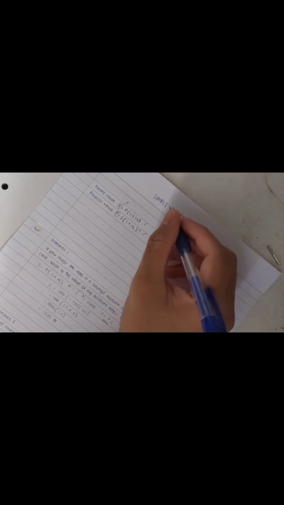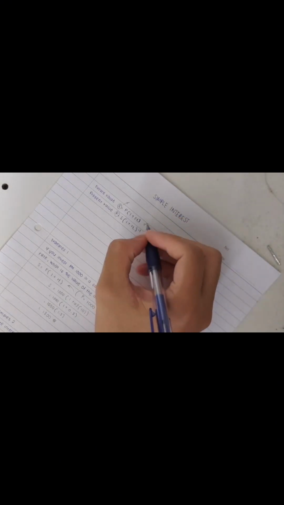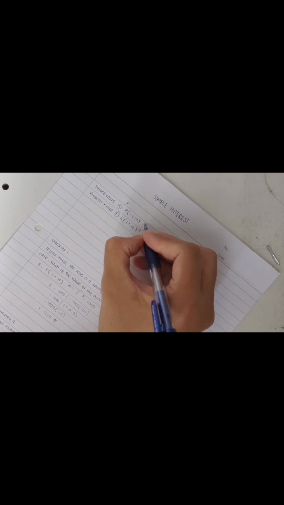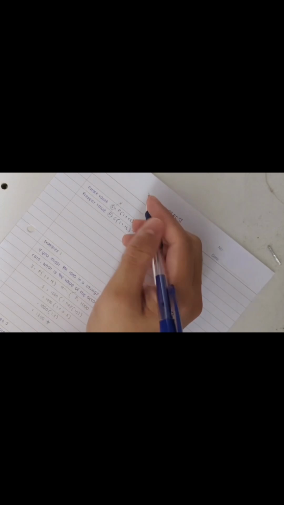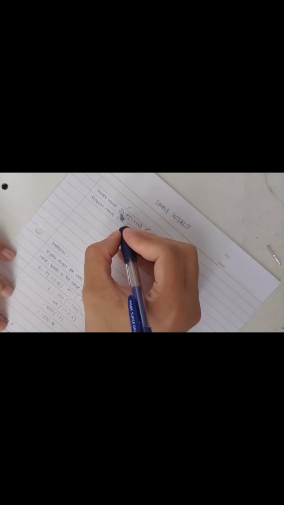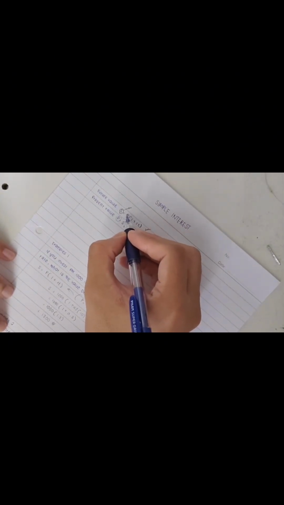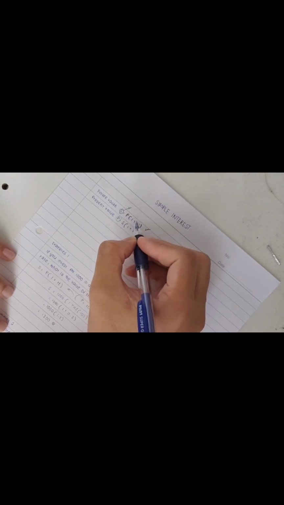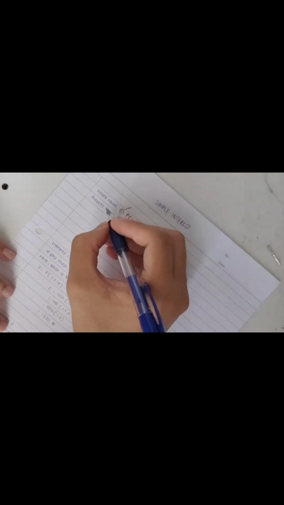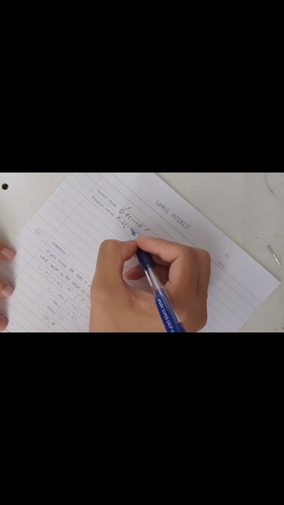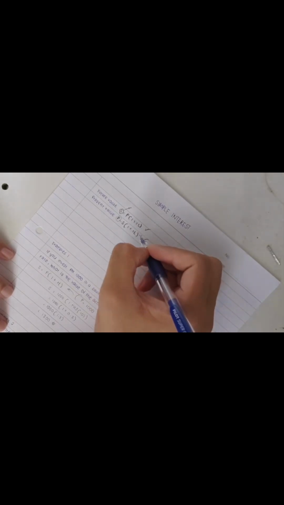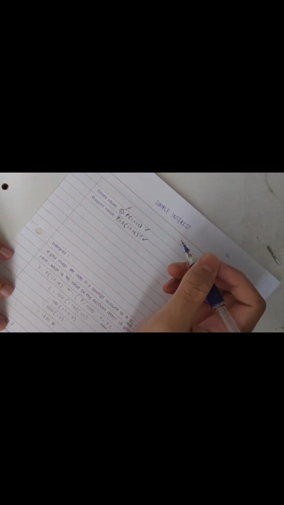Okay, now I will teach you about simple interest. Simple interest can be divided into two, which is future value and present value. The formula of future value is S, which is future value, equal to P(1 + RT), while the present value formula is P equal to S(1 + RT) to the power of negative 1.